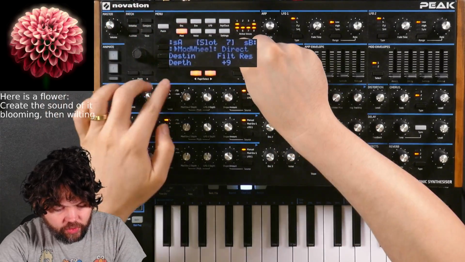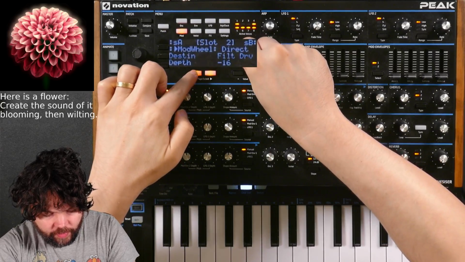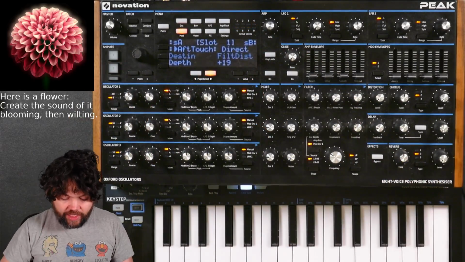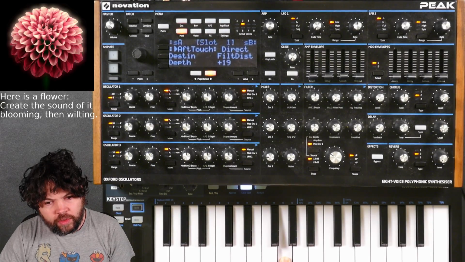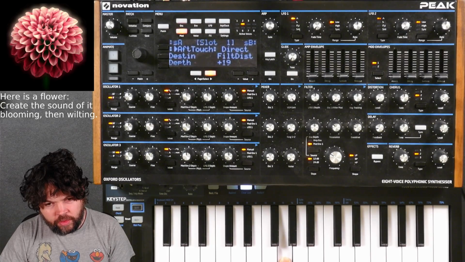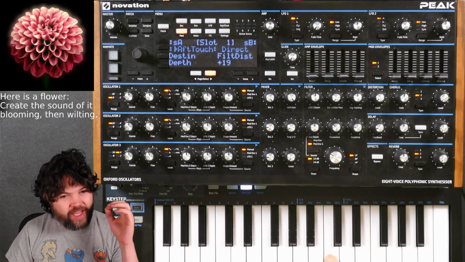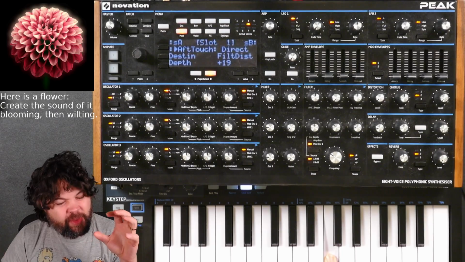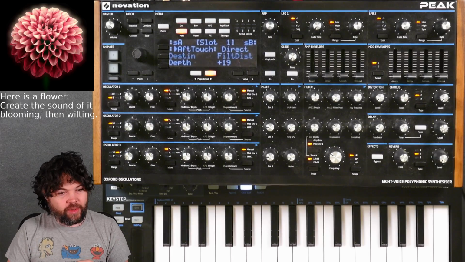So now I'm going to switch all these to aftertouch. So now let's test this out. Turn off latch. So hopefully you can hear just a bit brighter, a bit more timbrally interesting as we put the pressure down.